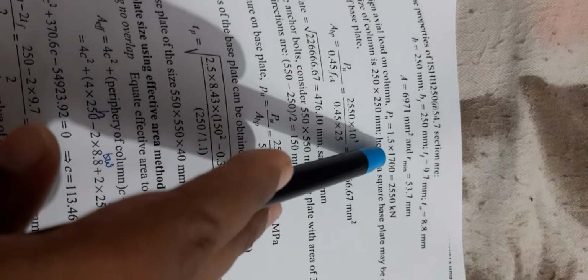So you all know very well that whenever a section is given, we should know the properties of the section. So here h is equal to 250, height, breadth of flange, thickness of flange, thickness of web, area, and r minimum. Everything you can take by using the steel tables. It is ISHB, so it is an I section. Next we have to calculate the axial load. Axial load is given, we have to find the factored load.